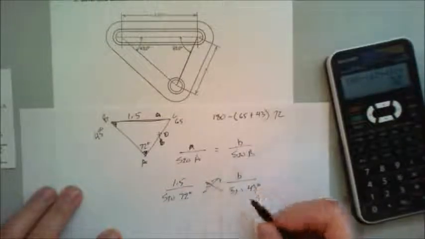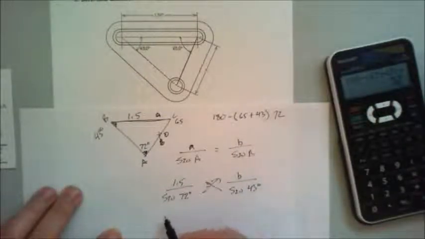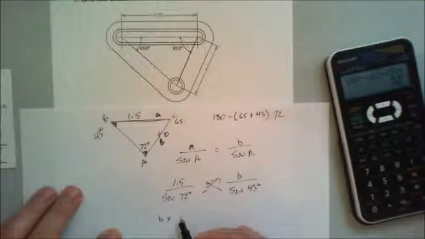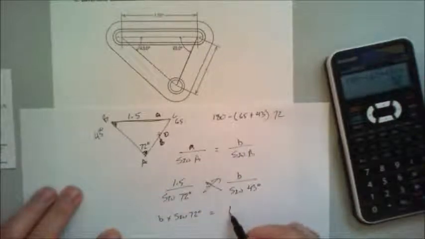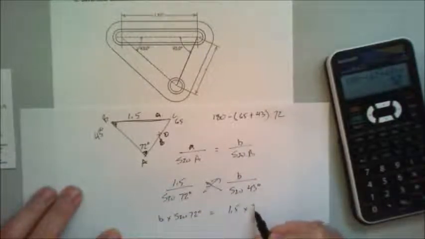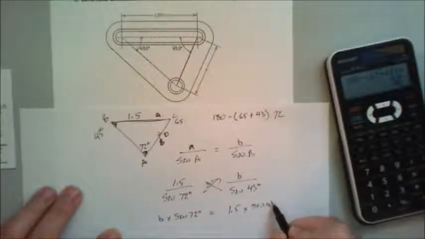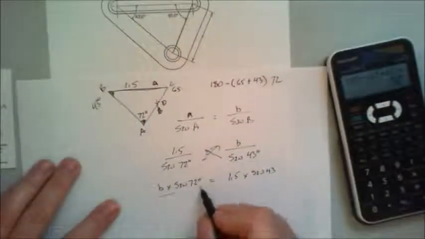Cross multiply. b times sine 72 equals 1.5 times sine 43. We want to get b by itself.